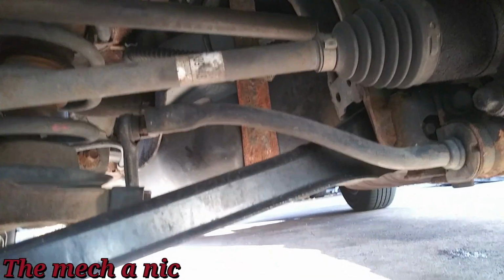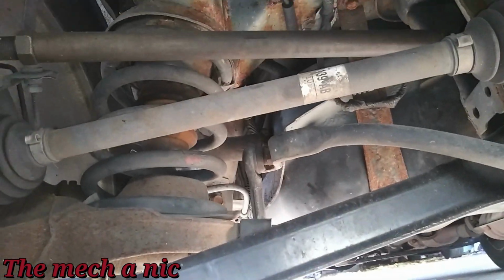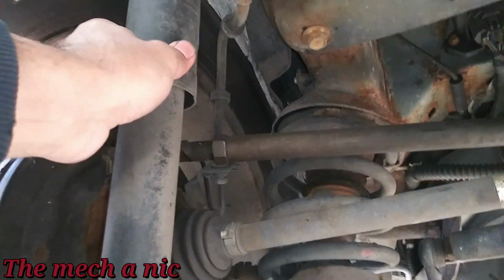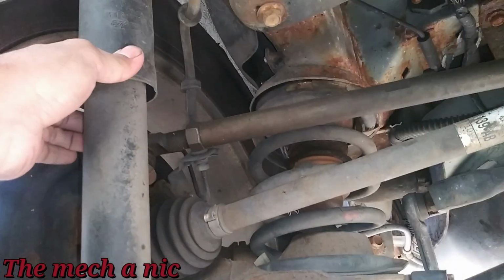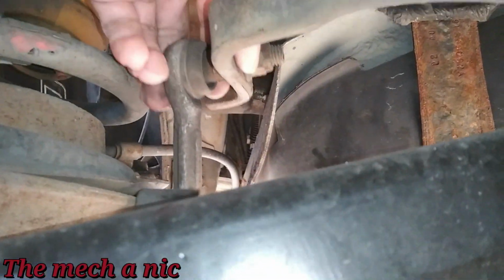Okay, so while I'm waiting for this Ford Escape to cool off, the owner said there's a clunking coming from the rear end of the car, and I think he wants to go ahead and replace the rear shocks, which, you know, honestly, it's not a bad idea. These things are old, I'm sure they are. But his real problem is right here with the stabilizer links.